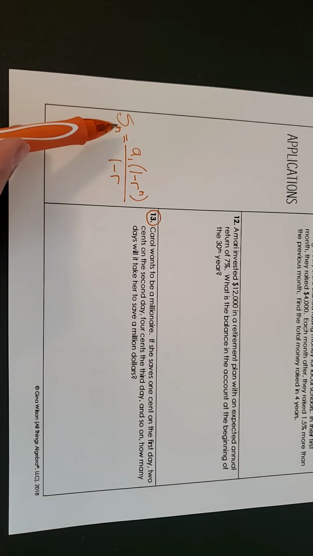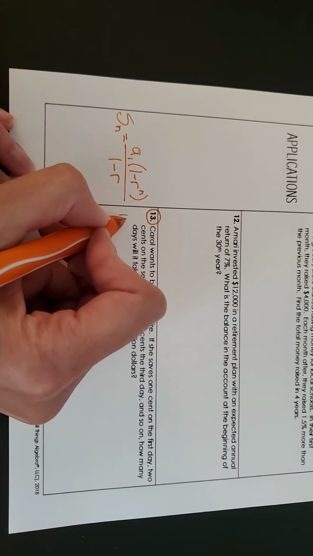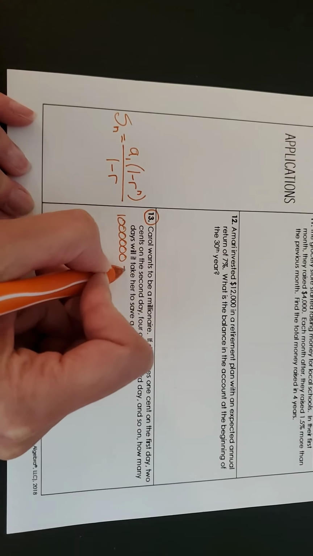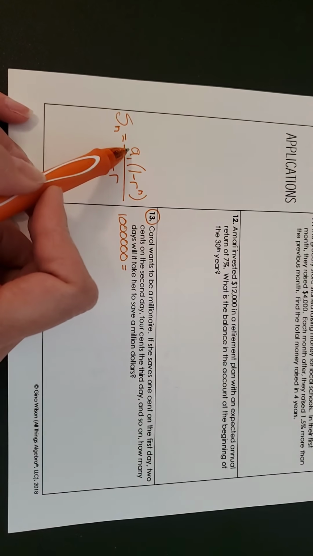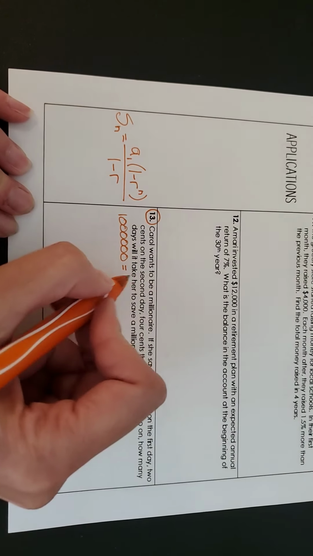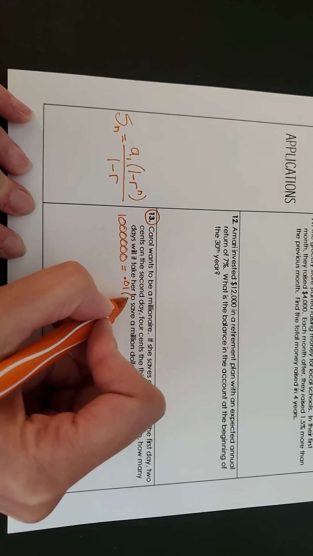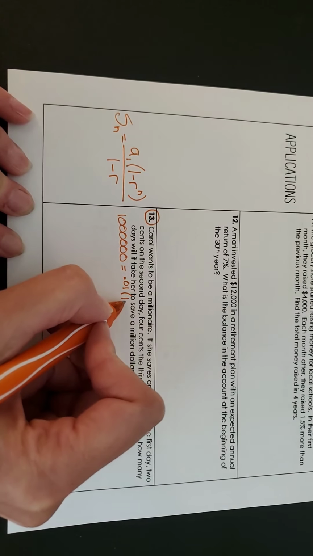So we really are looking for, where is the sum $1 million? And on the first day, we saved 1 cent. So that's 0.01. And then we have 1 minus our ratio.